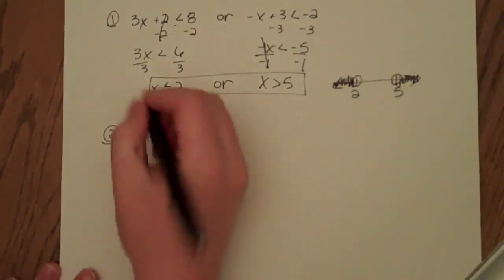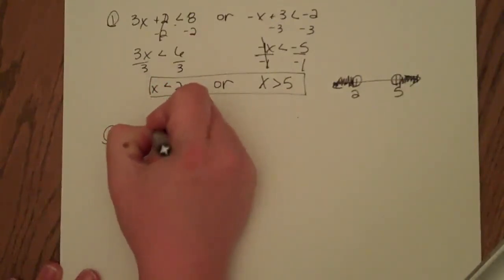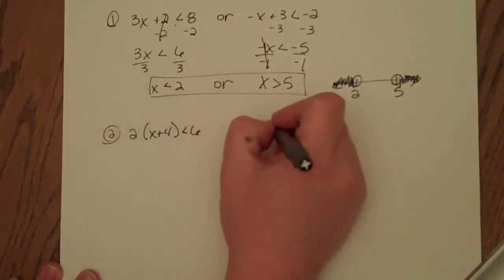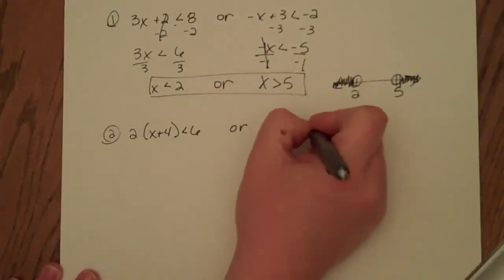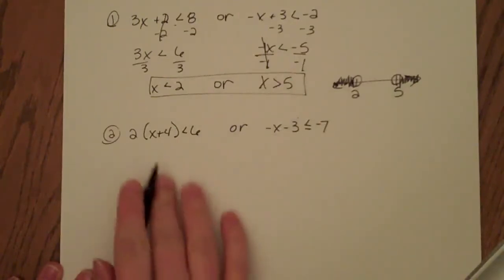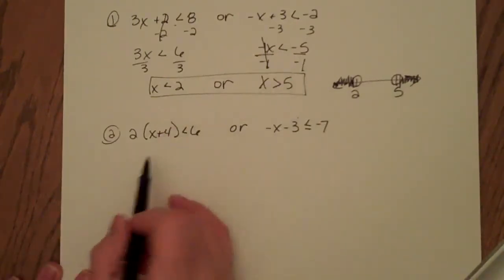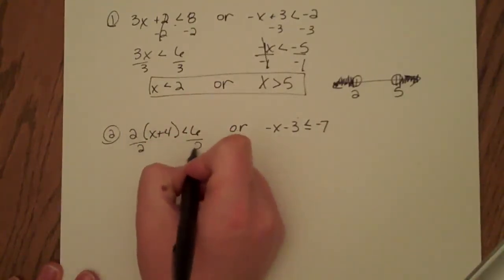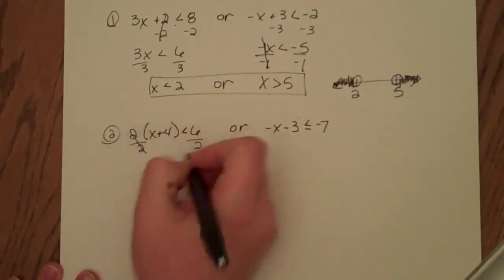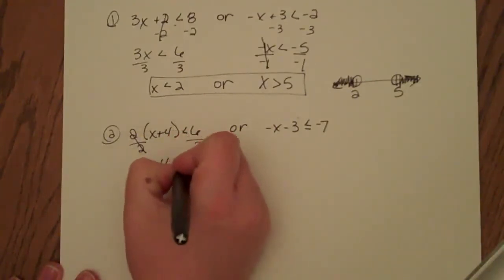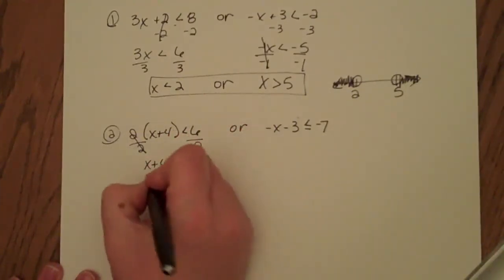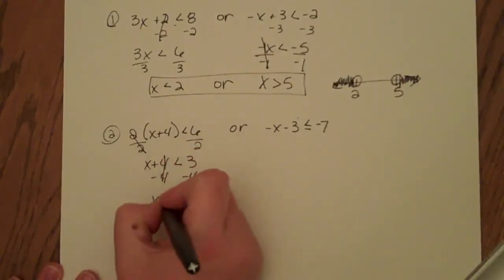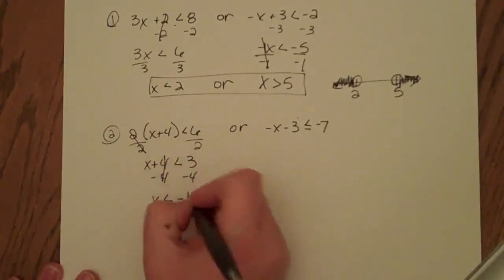Our second example, we have 2 times the quantity x plus 4 is less than 6, or negative x minus 3 is less than or equal to negative 7. So again, we solve them separately first. This one, I can go ahead and you could distribute if you wanted. The shorter way is to divide both sides by 2. So we have x plus 4 is less than 3. Now we want to minus 4 from both sides, which gives us x is less than negative 1.